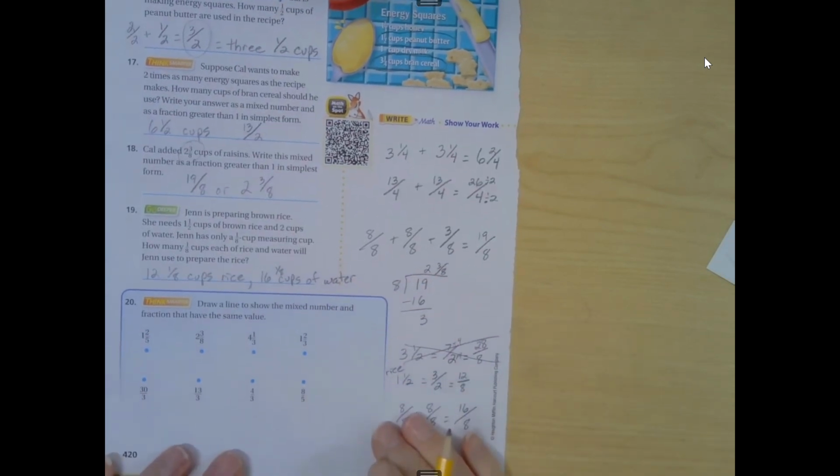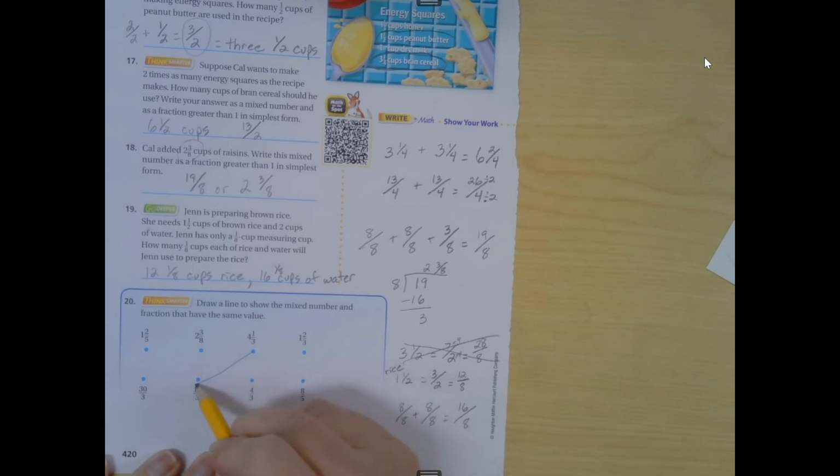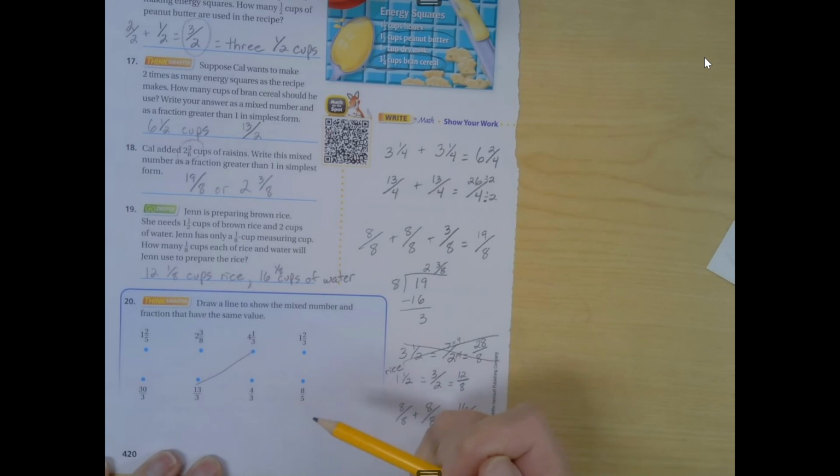Okay, last problem. Draw a line to show the mixed number and fraction that have the same value. Okay, if you look at all these, 4 1/3 is equal to 13/3. 4 times 3 is 12, plus 1 is 13, 13/3.